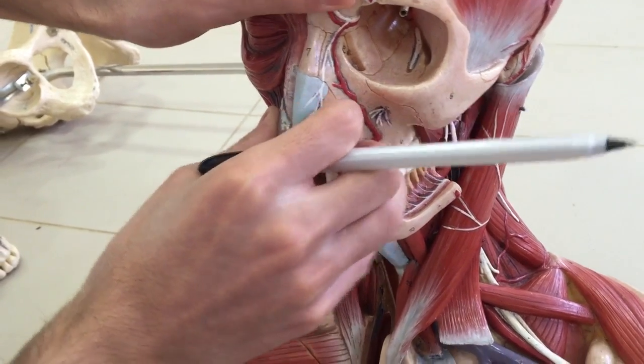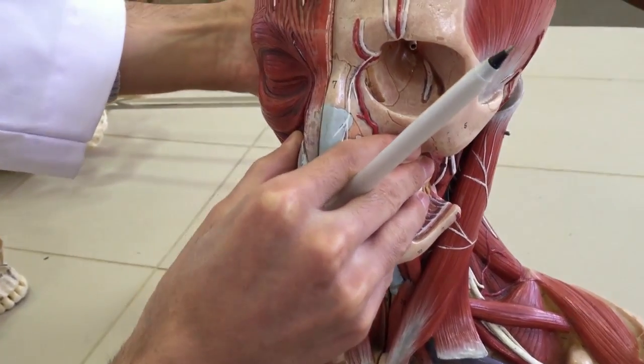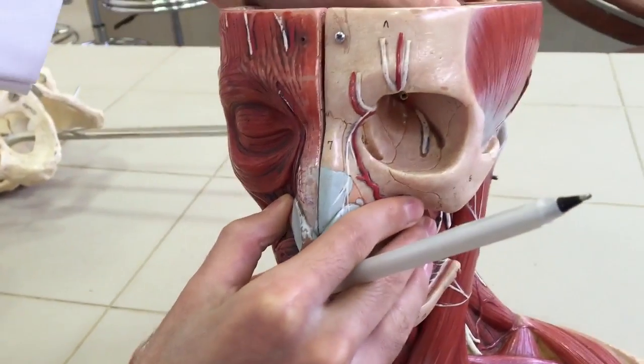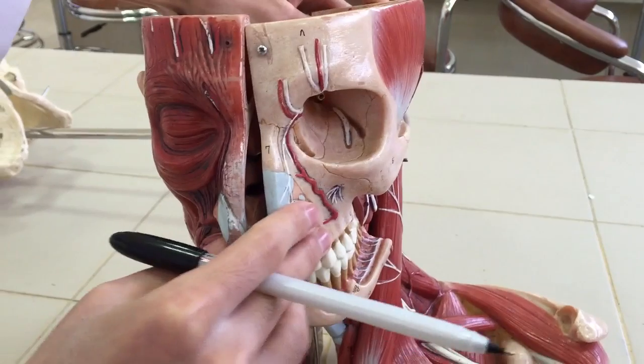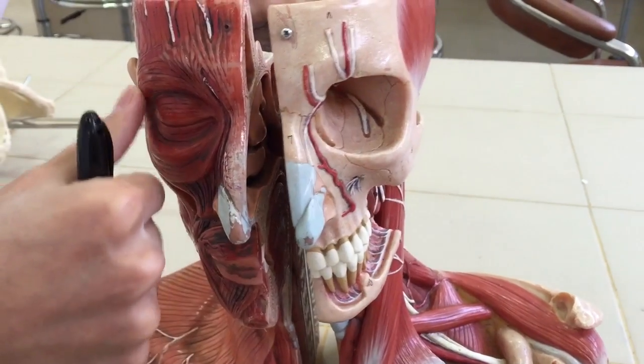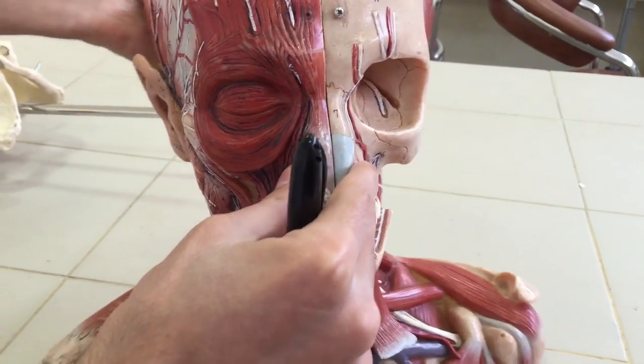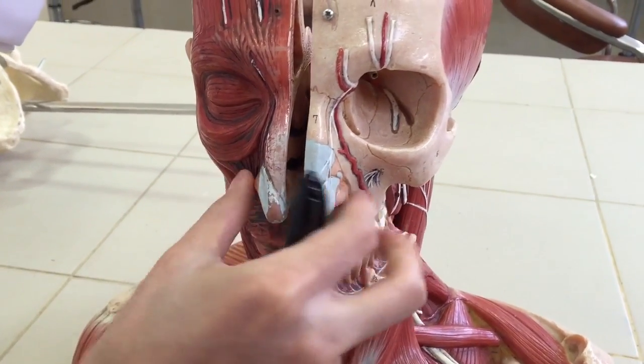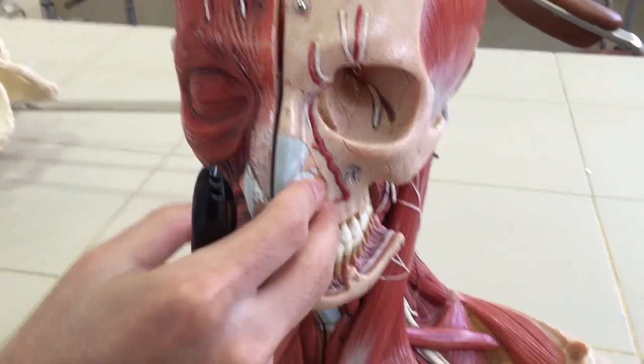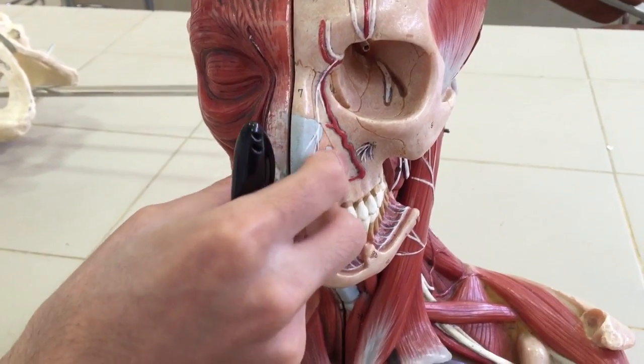And then the third branch of the ophthalmic division is lacrimal nerve. Lacrimal actually is not obvious here. It could be here or here, but it's not obvious here. Now, about sensory nerve supply of this region, it's through the maxillary division of the trigeminal nerve.